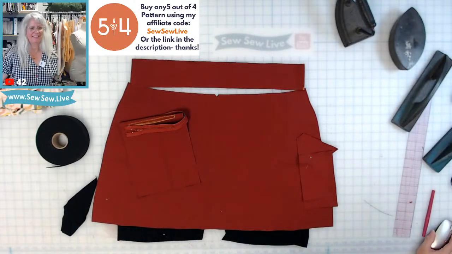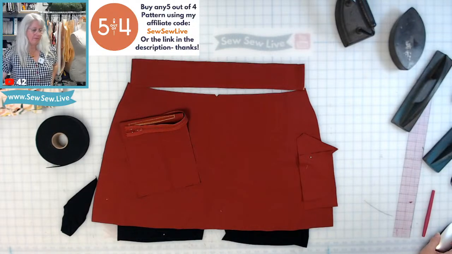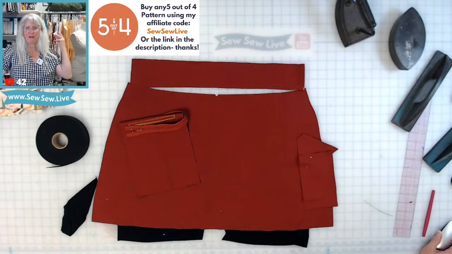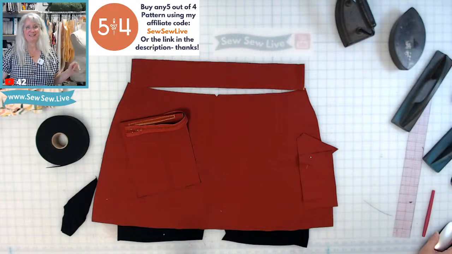All right, I will see you guys tomorrow, 11 a.m., same time, same place. We're going to be sewing this together, and I'm going to have my third piece for my gardening capsule wardrobe. So I'm pretty excited.